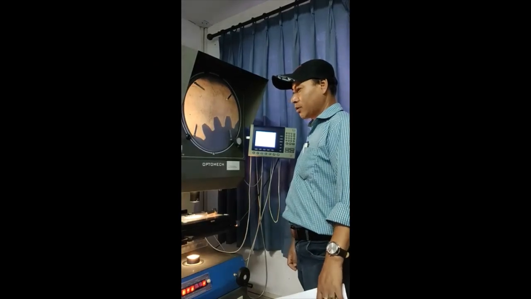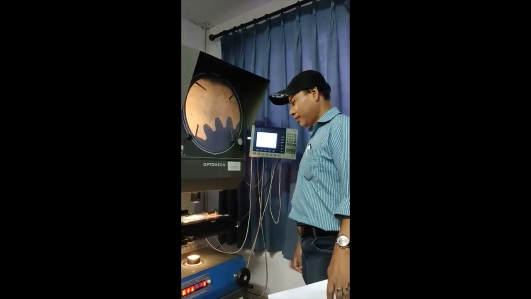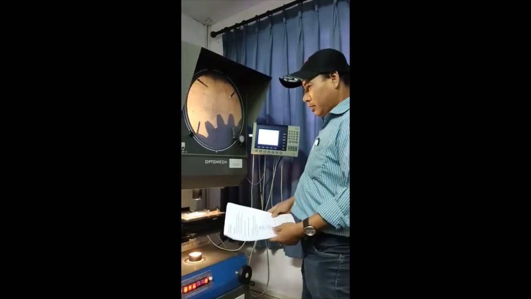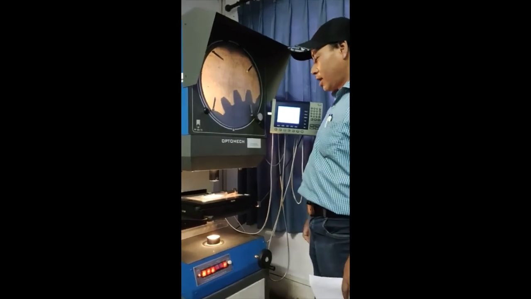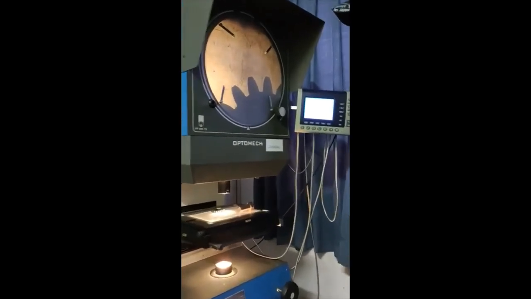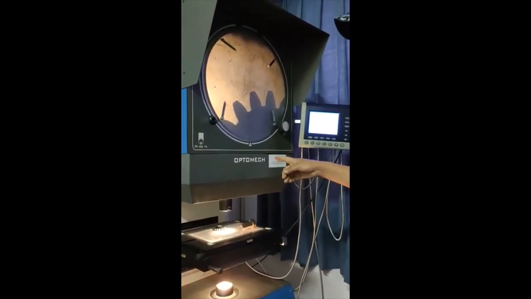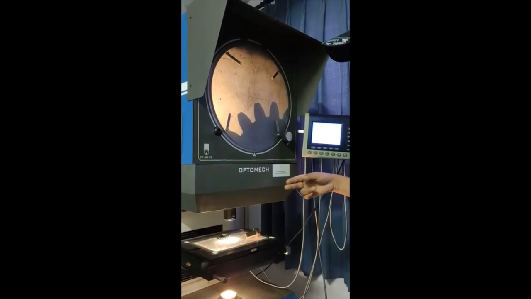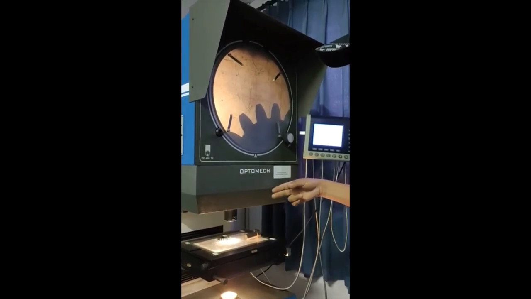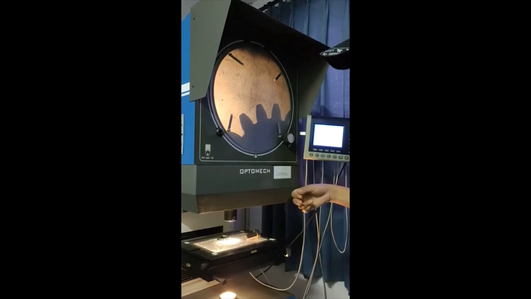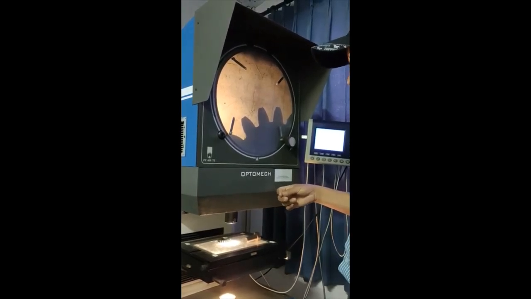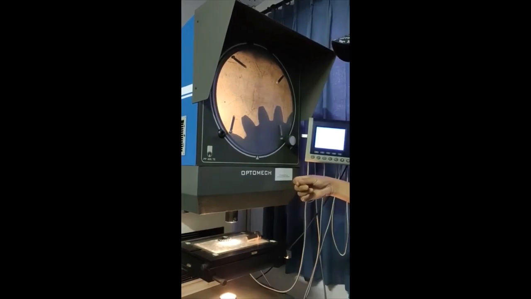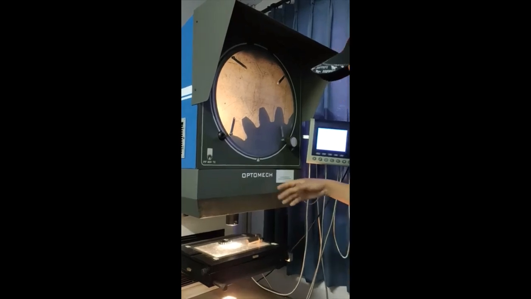Experiment number 4 for course ME326. The purpose of this experiment is to study the use of this profile projector and the use of some analog equipment like thread gauges, feeler gauges, radius gauges, and fillet gauges. So first, let us come to this profile projector.